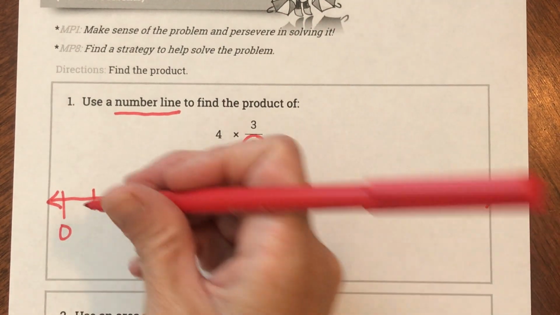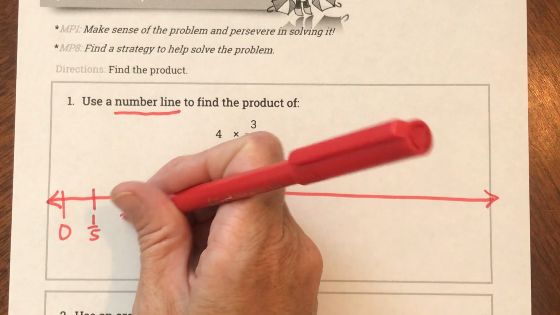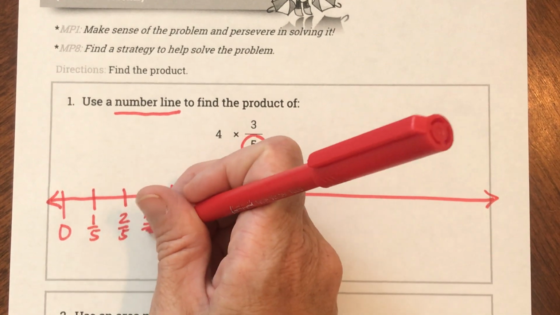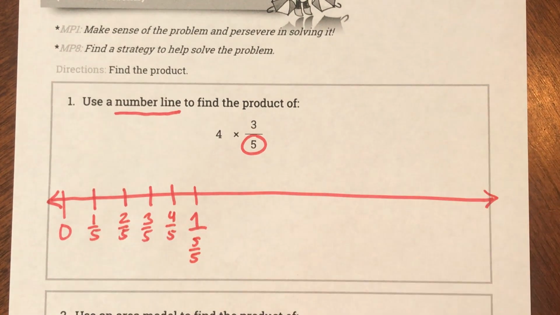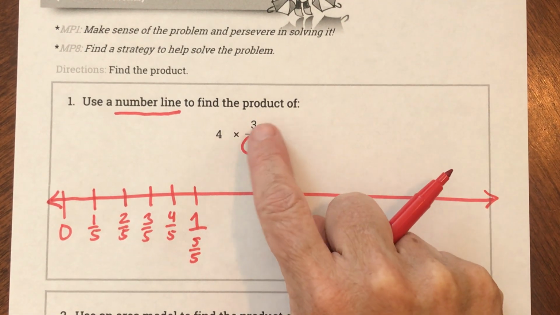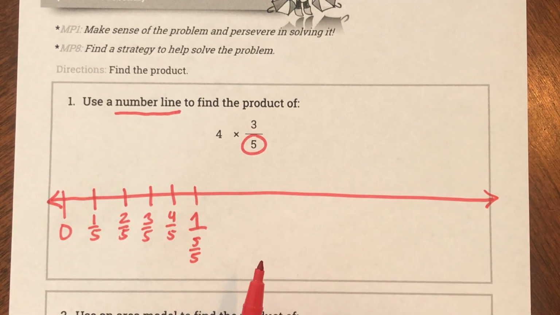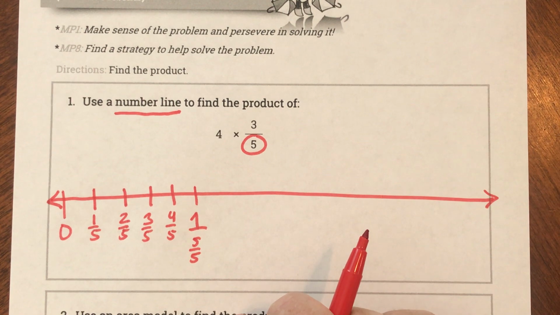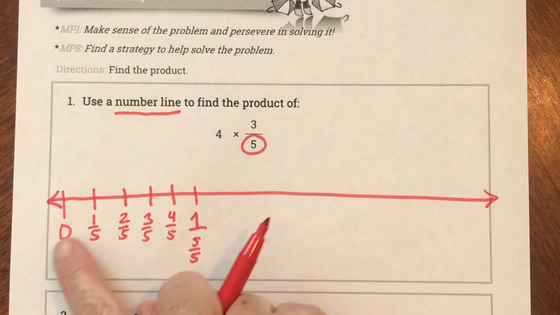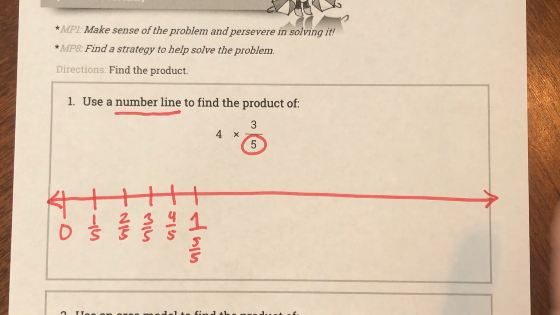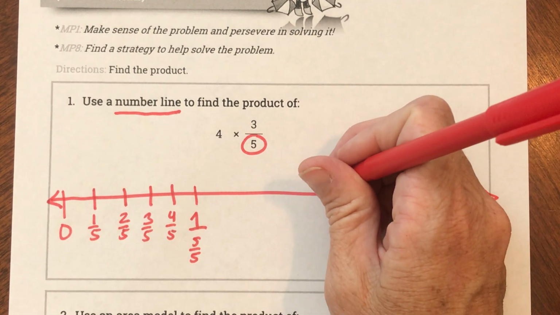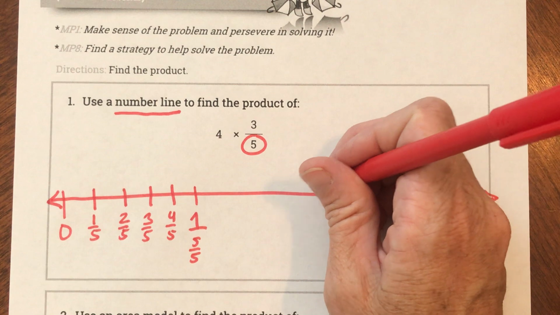Okay, and this would be 1/5, 2/5, 3/5, 4/5, 5/5. Now, what this is telling me is they want me to do 4 times 3/5. So they want me to do a jump of 3/5 4 times. Well, if I'm going to do 3/5 4 times, I think my number line is going to need to go much farther. So I might add another one on there.